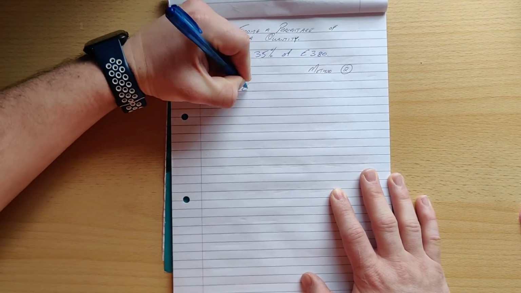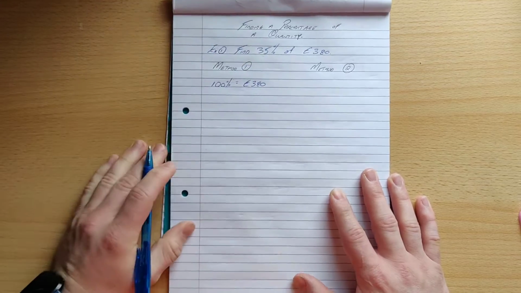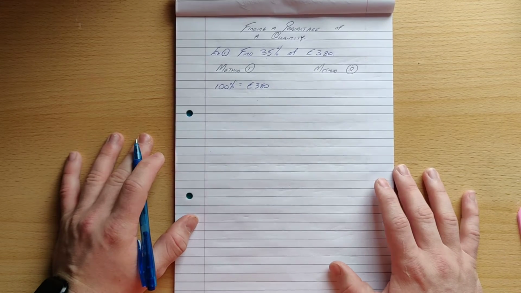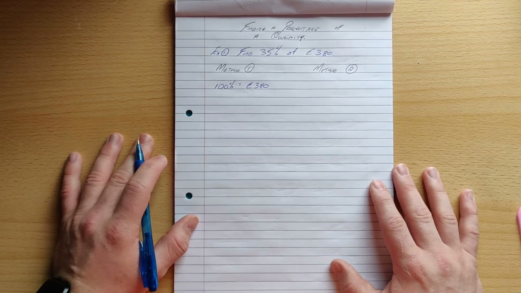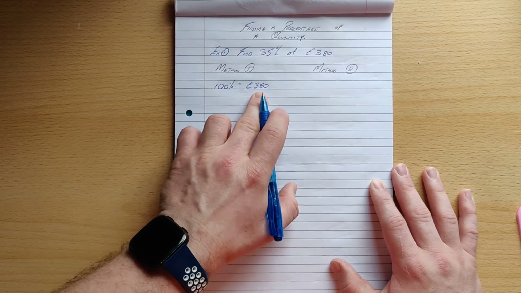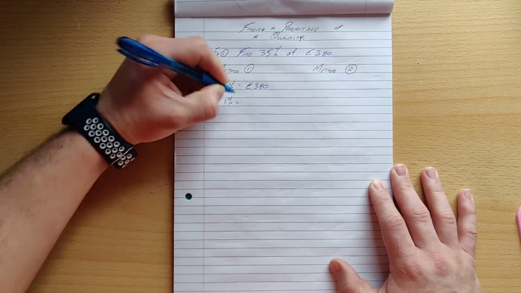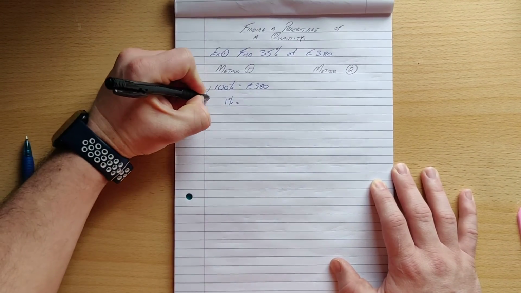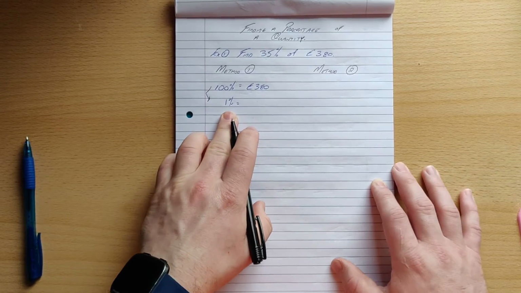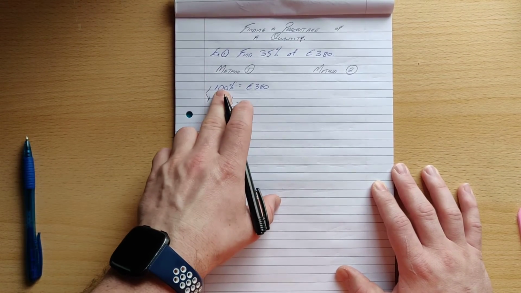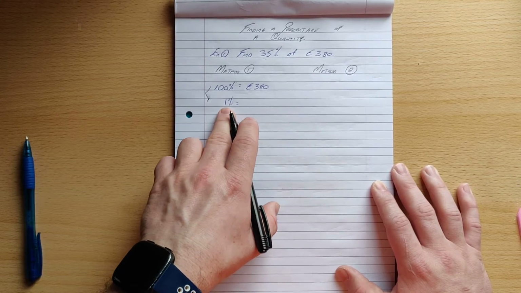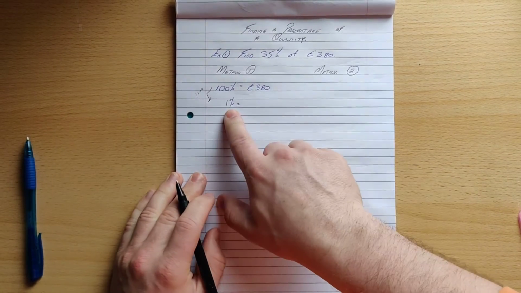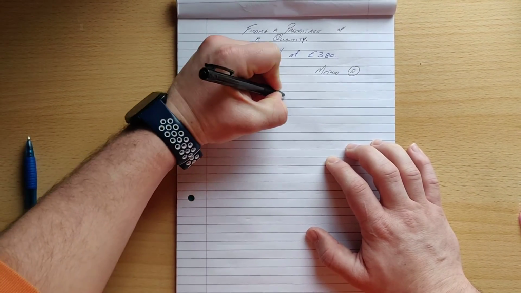100% is 380 euros. Now, the one thing that I always emphasize: if you can find 1%, you can find anything after that. So if 100% is 380, 1% is going to be our key number. Now, what do you need to multiply or divide 100 by to get to 1? 100 divided by 100 gives me 1. So if I divide this side by 100, I get 1. But I have to do the exact same on the other side.